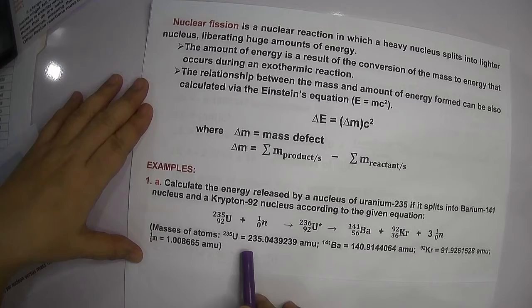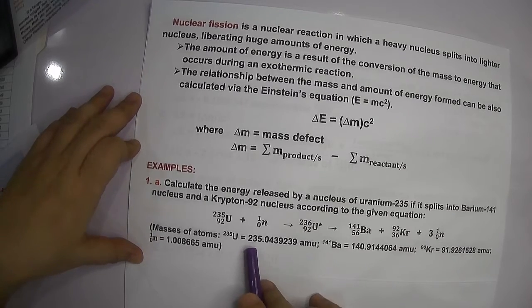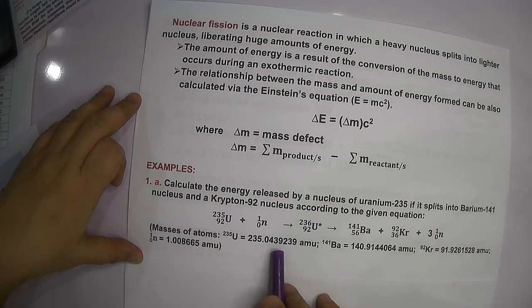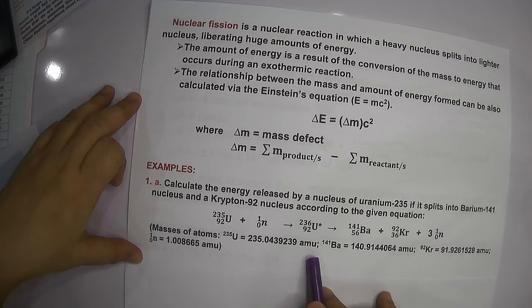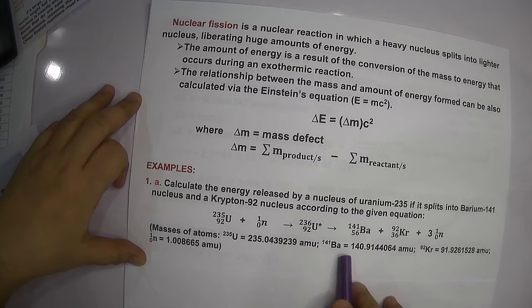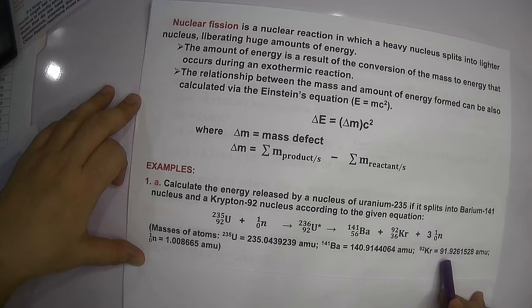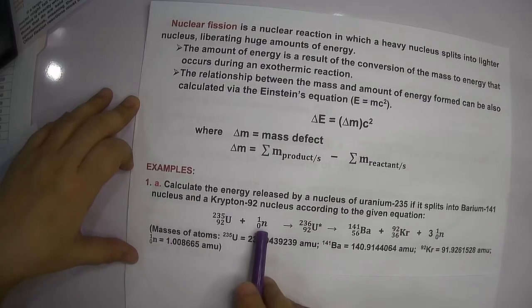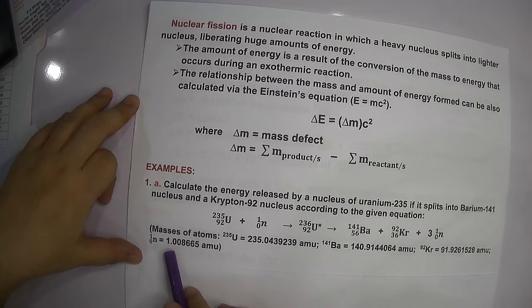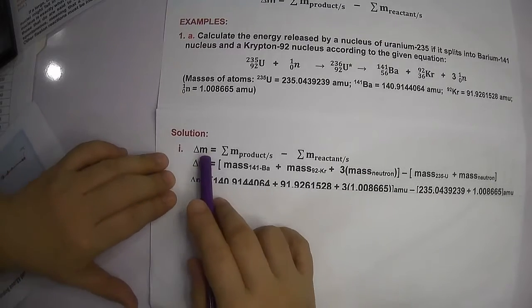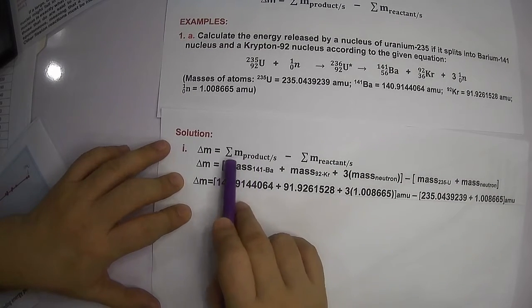Given the atomic mass of uranium-235 as 235.0439239 atomic mass units, barium-141 as 140.9144064 atomic mass units, and krypton-92 as 91.9261528 atomic mass units. And the mass of the neutron particle is 1.008665 atomic mass units.